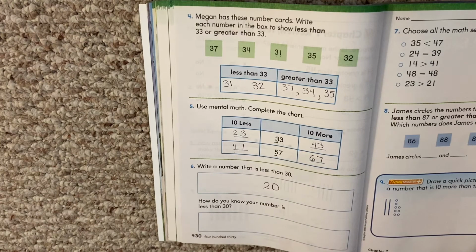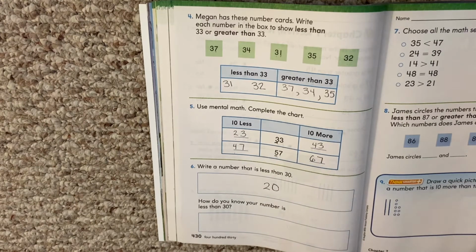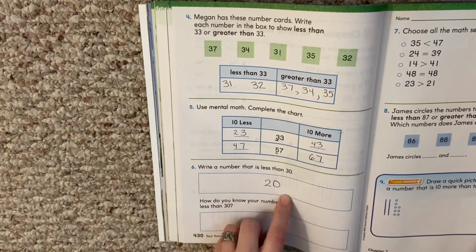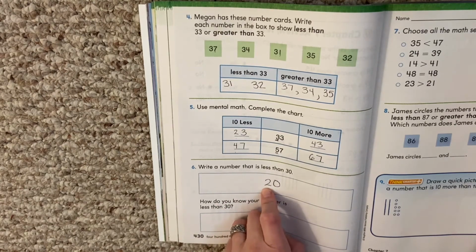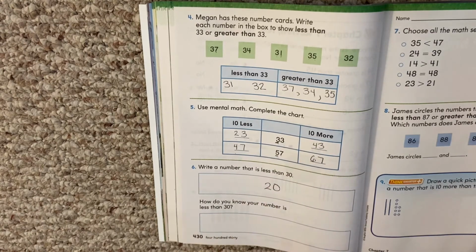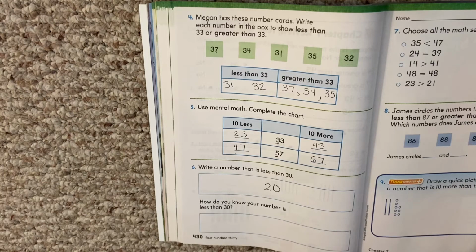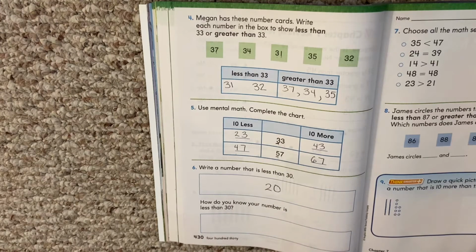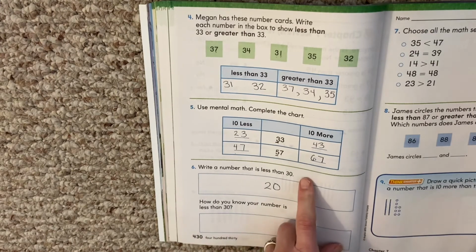Now, there's lots of numbers less than 30, right? They would have two tens, and then they could have some ones. Because even if we wrote 29, 29 is less than 30, right? So how do we know our number is less than 30? Well, let's think about it. How do we compare numbers? What did we look at? What's different?